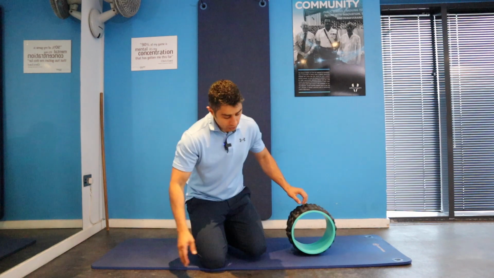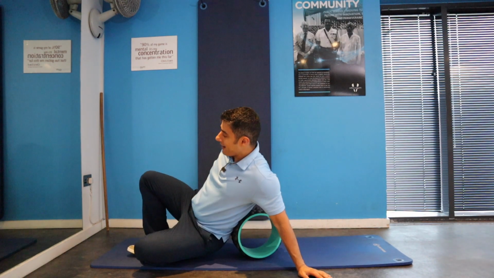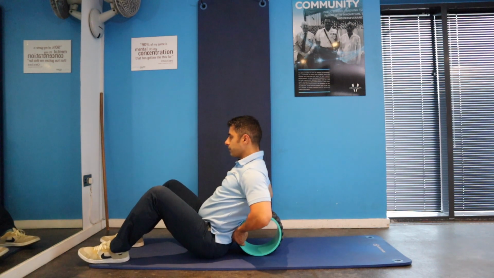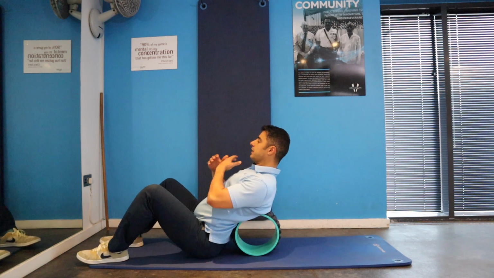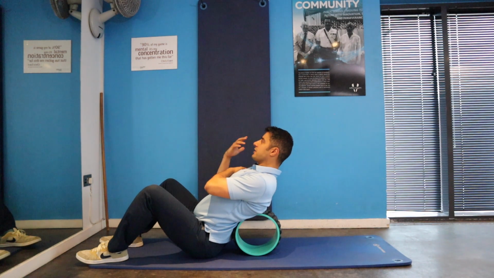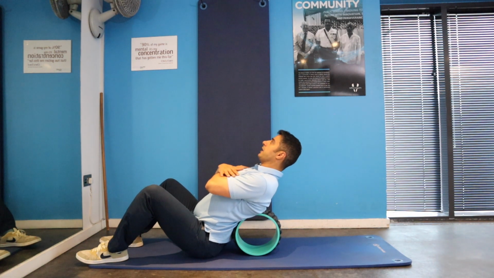Now, we're going to start by adjusting the back roller at the bottom of your lower back as close as possible, and gently lean back on it. I start by holding my hands on my chest, focusing on my breathing and letting my body relax and chill. Take a deep breath in and breathe out. Breathe in and breathe out.